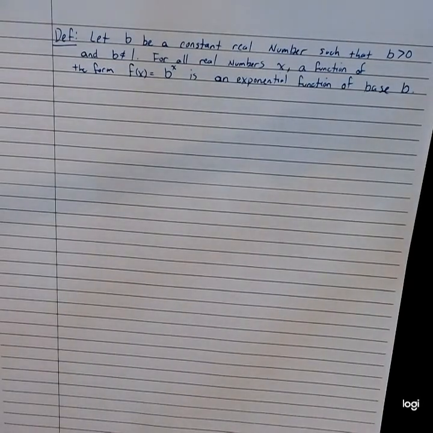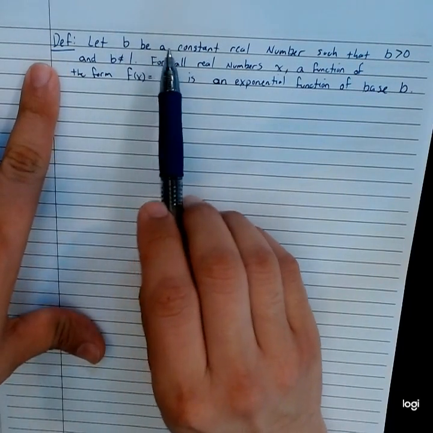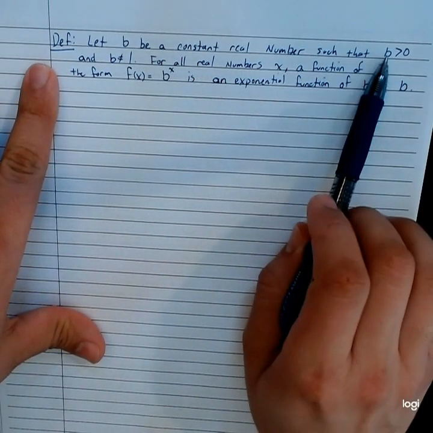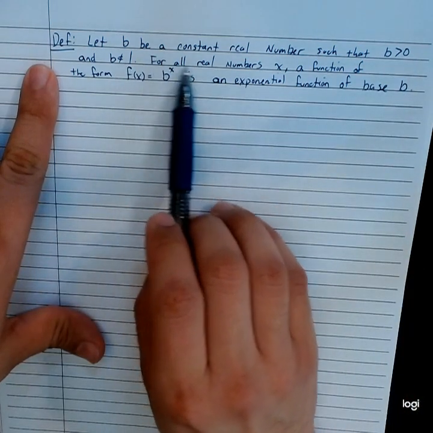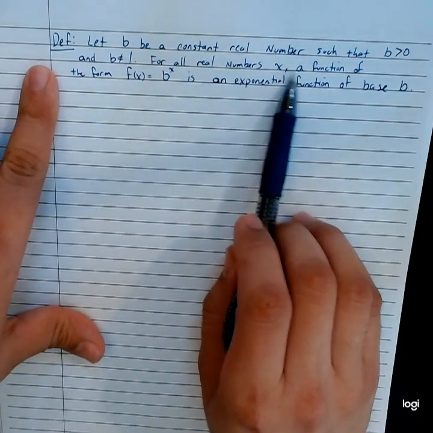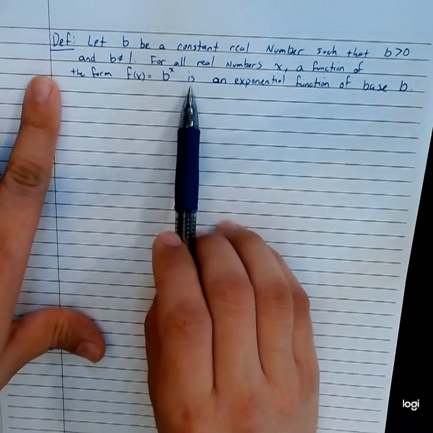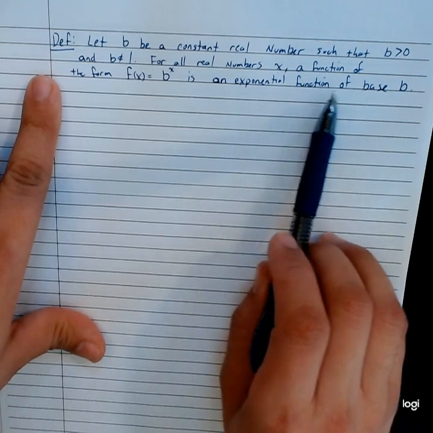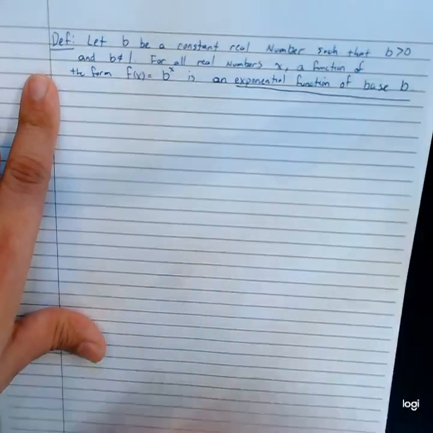Right, so let's start off with the definition here. Definition. Let b be a constant real number such that b is greater than 0 and b is not equal to 1. For all real numbers x, a function of the form f of x equals b to the x is an exponential function of base b. So that's what we're defining, an exponential function of base b.